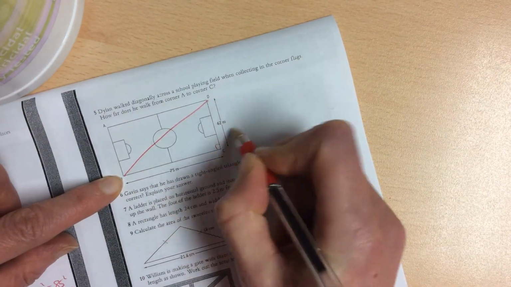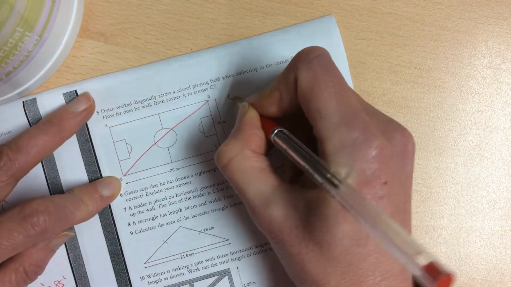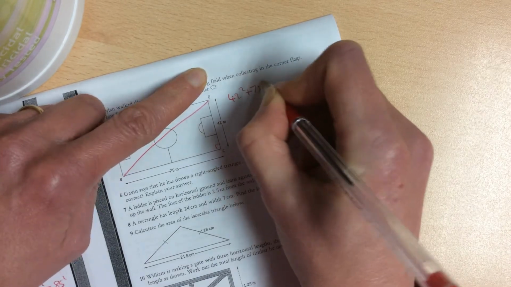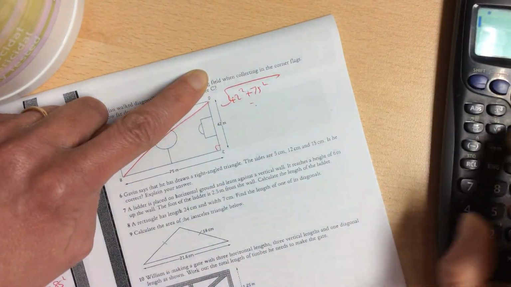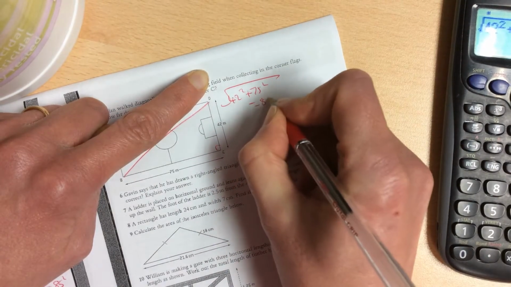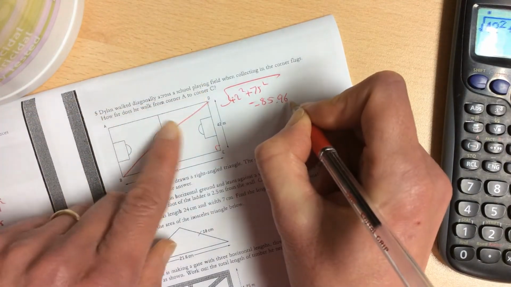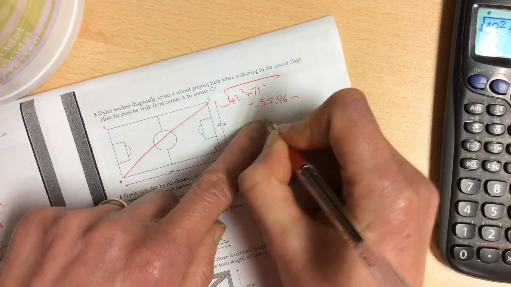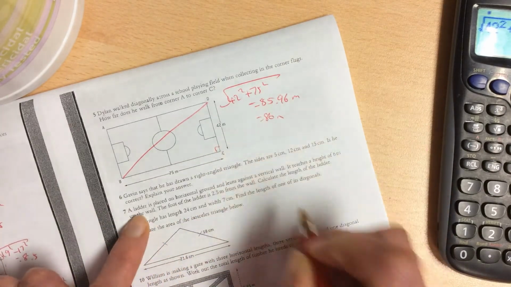So there's your wee right angle. You're looking for the length of the diagonal. So it's 42 squared, add 75 squared, and square root your answer. So just firing that into the calculator, gives you an answer of 85.96 metres, or you could give that as 86 metres.